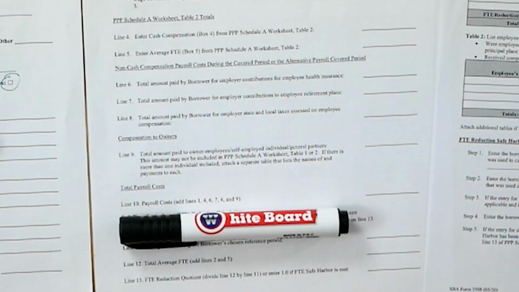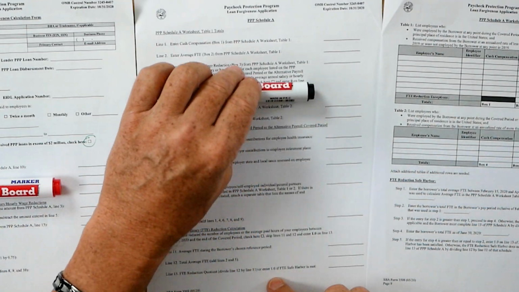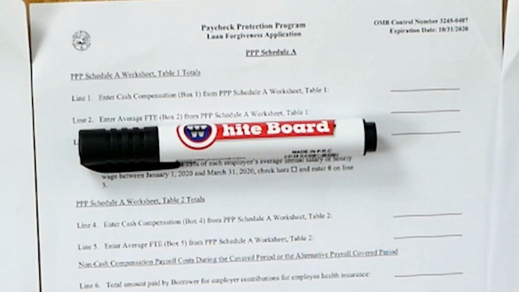But there it says add line 1, 4, 6, 7, 8, and 9. So now, in order to get to 10, I've got to move my pen up here and start with line 1. Is this a game? Mm-hmm. Line 1, it says enter cash compensation box 1 from PPP Schedule A worksheet, table 1. Well, you're in luck. I have another pen. So here we go. At table 1, what are we going to do there?